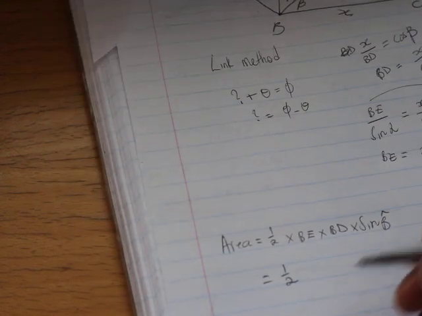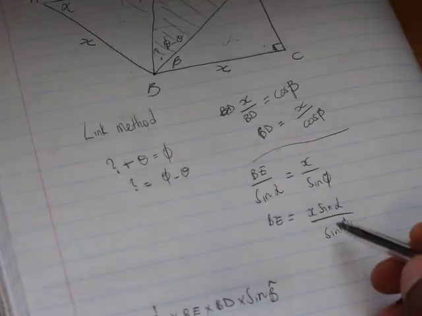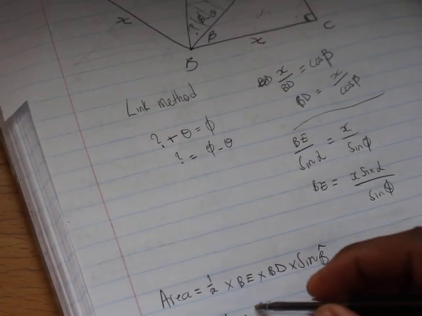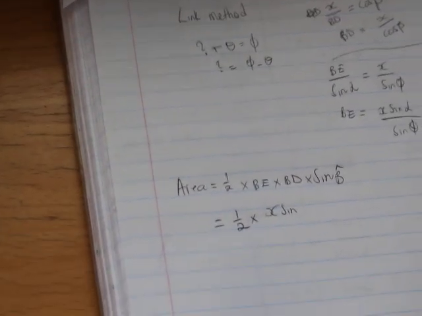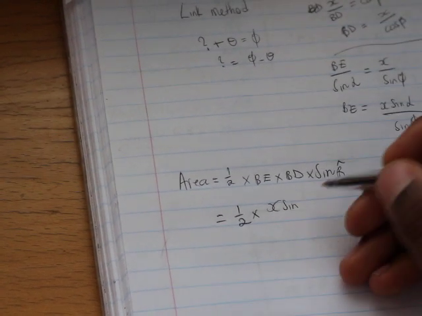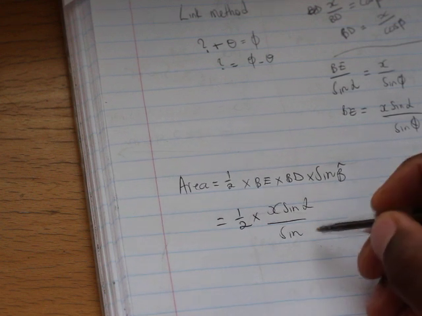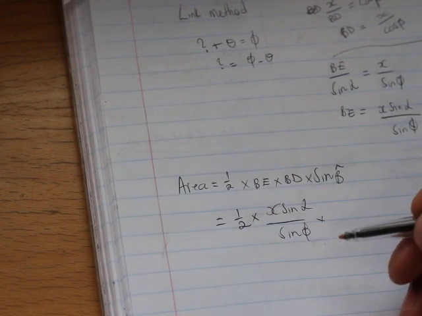So 1 over 2 times, but what is BE? We've just calculated our BE. That's X sine of alpha over sine of phi, times, what is BD?